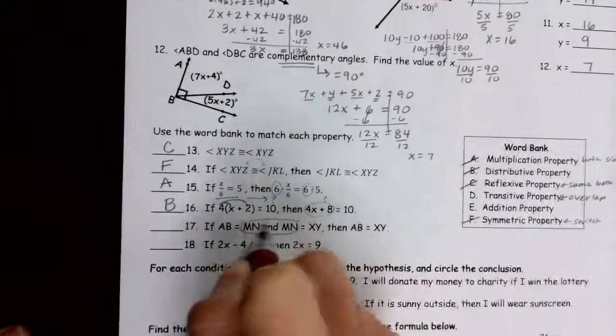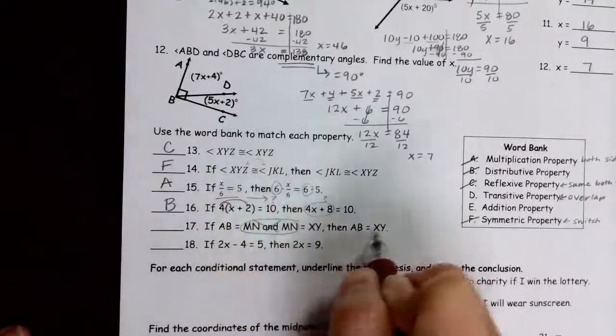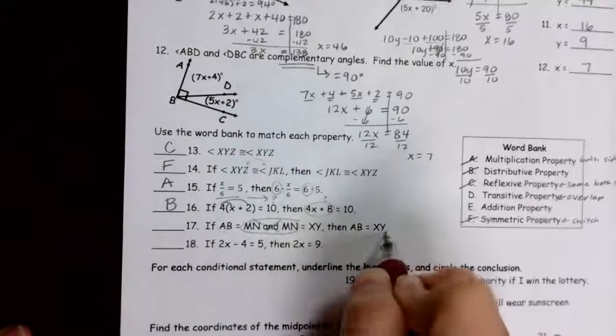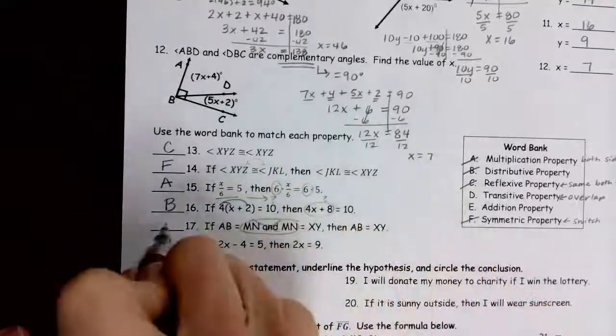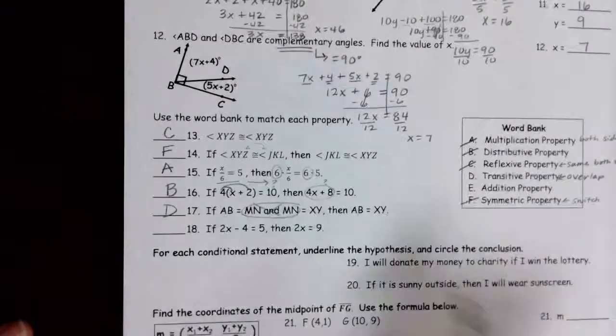These terms overlap, I eliminate them, and then I'm just left with AB equal to XY. That's how we get that statement. So this is our transitive property.